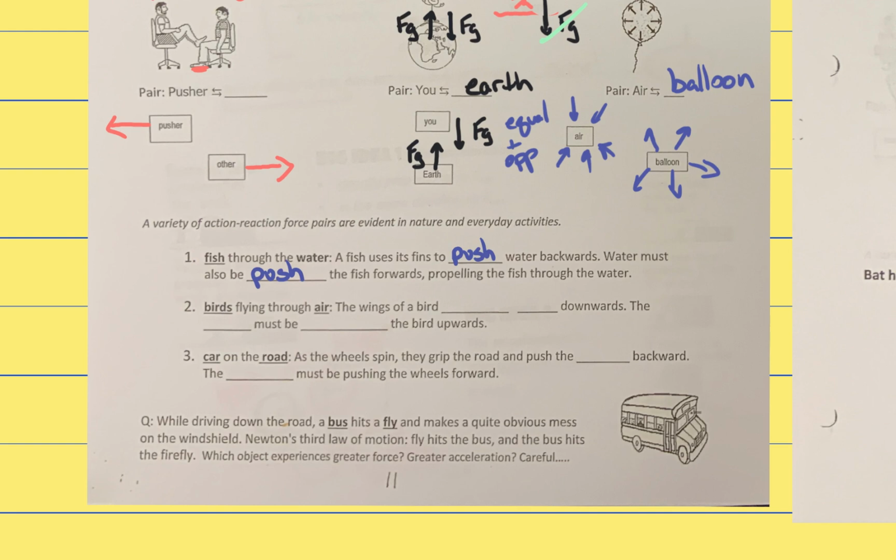Birds flying through the air. Well, the wings of the bird, let's see, how do they fly? Well, they push what? Well, wings push air molecules. They push the air downward, and therefore the air must push the birds upward.